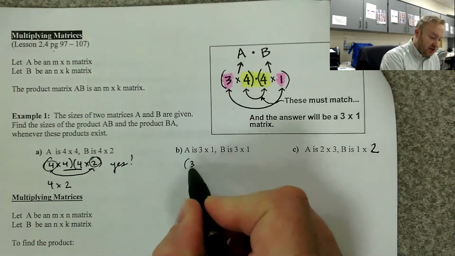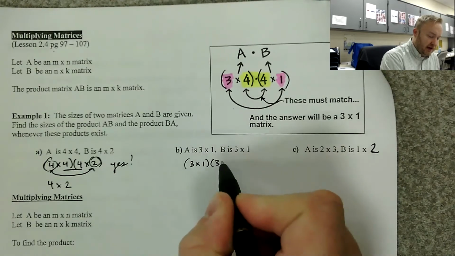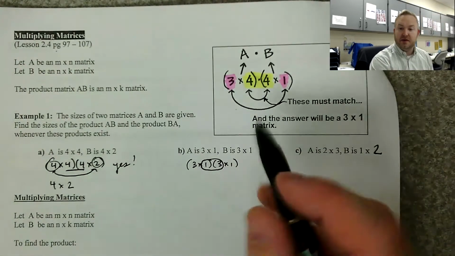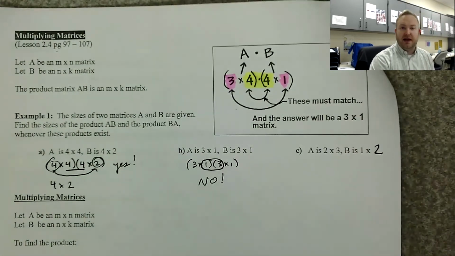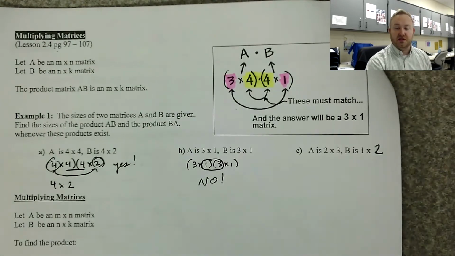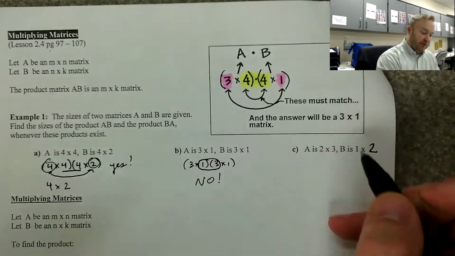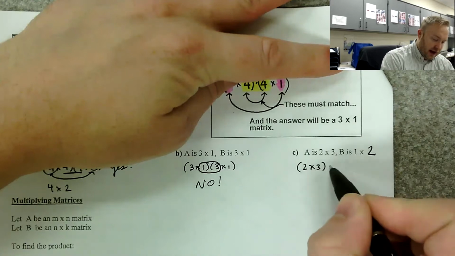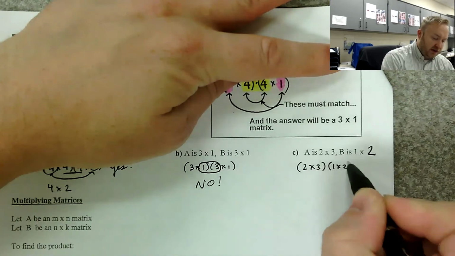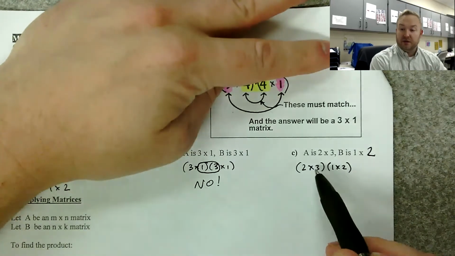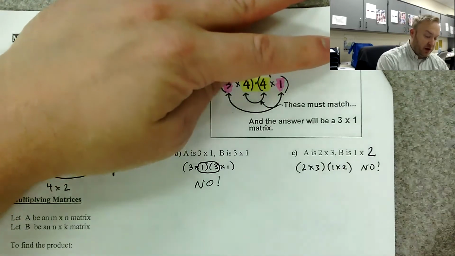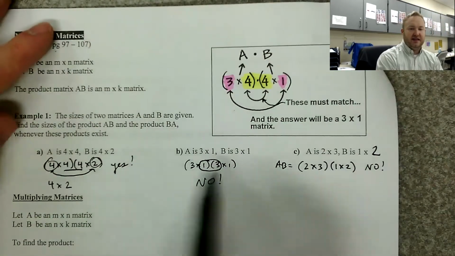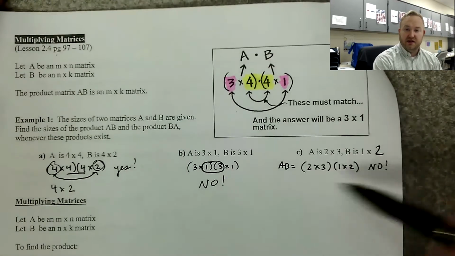So in this case, A is 3x1 and B is 3x1. Well, you see how those two middle numbers are not the same? That means we can't even multiply those matrices together. So don't waste your time trying. Same with example C. If A is 2x3 and B is 1x2, well, those middle two numbers, the 3 and the 1, are not the same, so we cannot multiply them. But that is only if I do matrix A times matrix B, which is all I did in the other ones, because I was just going to wait till now to make this point.